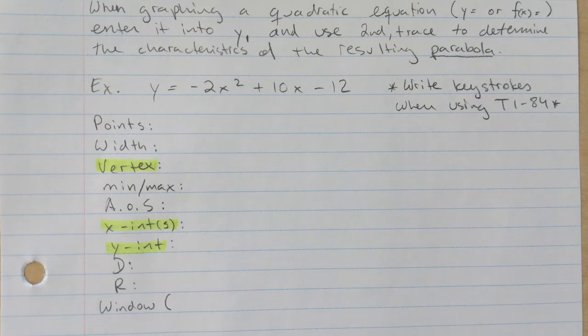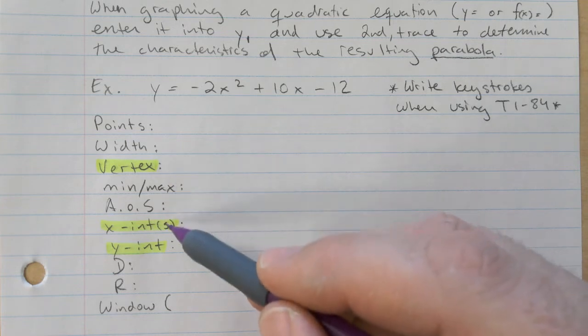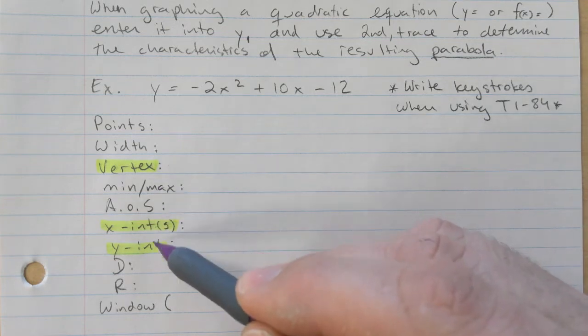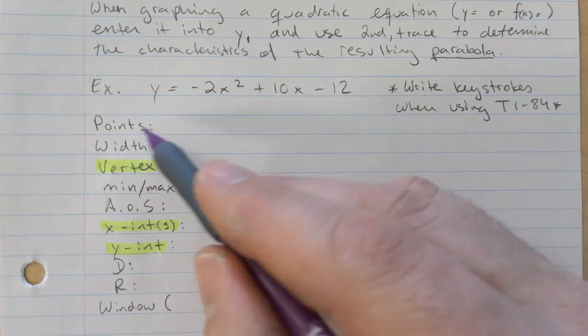Now we want the intercepts as well as the vertex because this parabola changes paths at one point, right? The rest you still need to know, but for graphing, if I were just to ask you to graph, you want to focus around these here, okay?